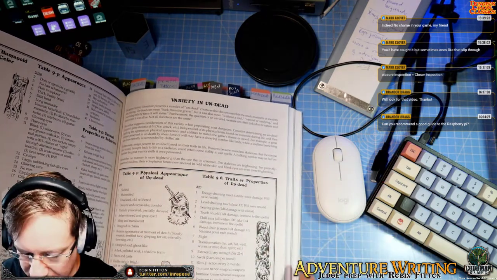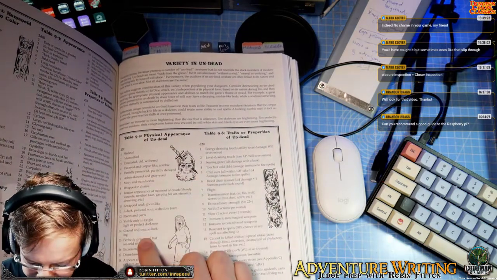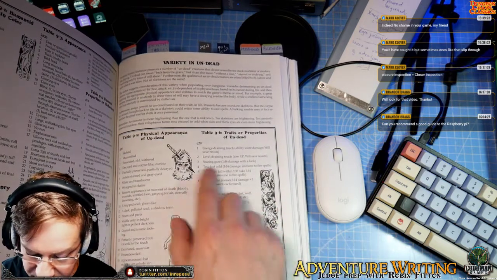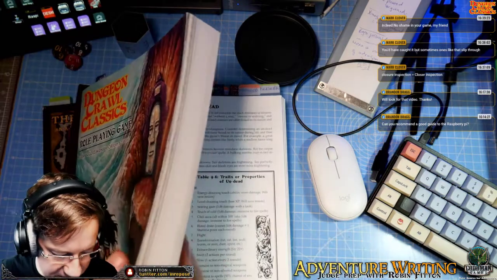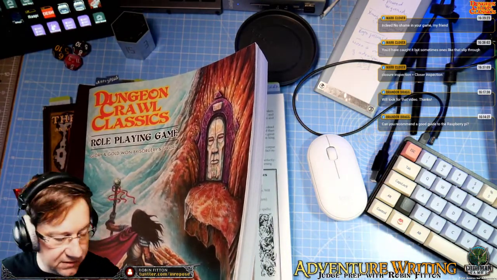So to start with, we know this is a freshly dead farmer anyway, but there's no harm in me rolling on a couple of these just to get a feel for it anyway. And there's some properties and physical appearance because he's going to have a special trait or two. So we'll get the dice table up again.